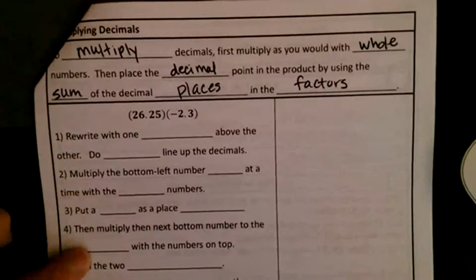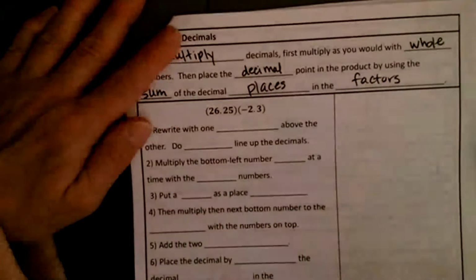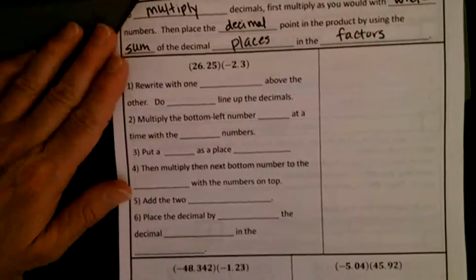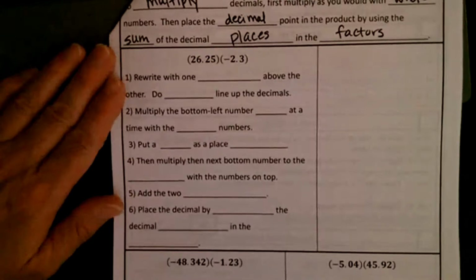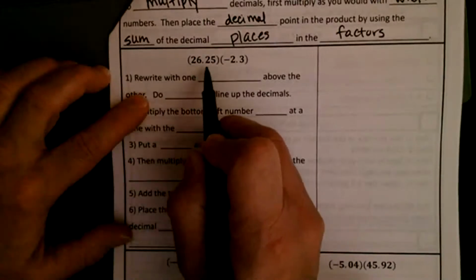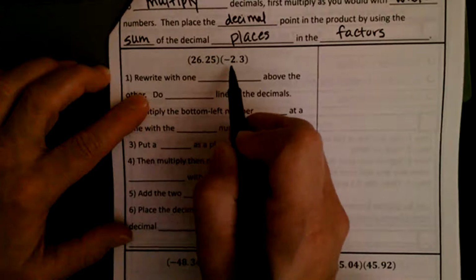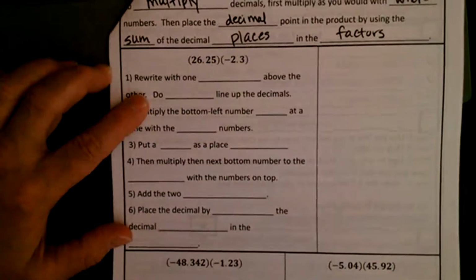We'll write the steps out one by one, and I'm going to zoom out a little bit so you can see that whole box in one screen. At least I think I am. And then I'll write out the steps, and I'll actually do the steps as I write them. Okay. So here's 26.25 times, remember, parentheses right next to each other means multiplication.